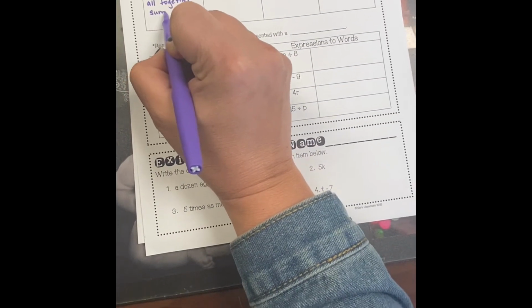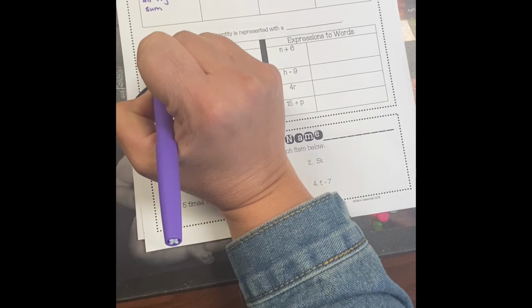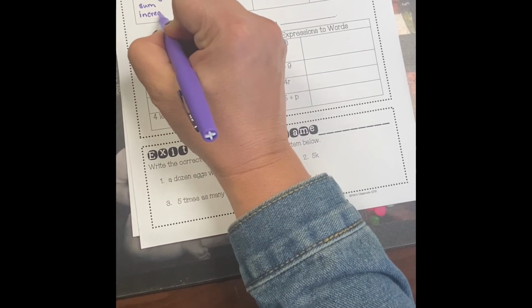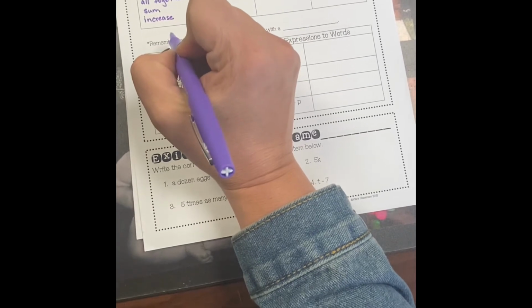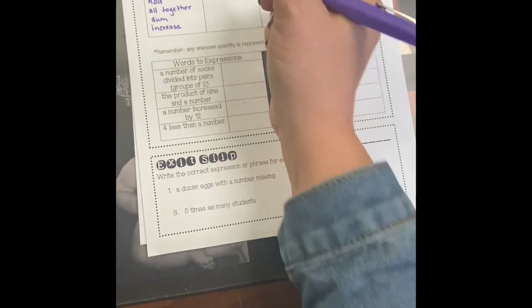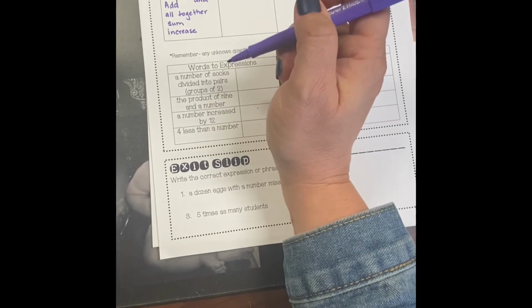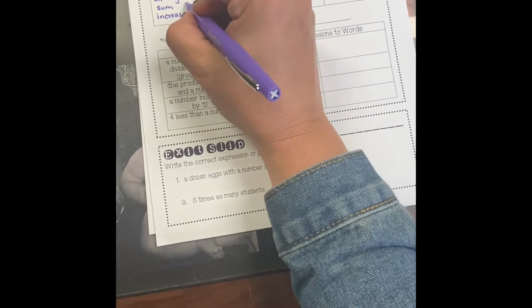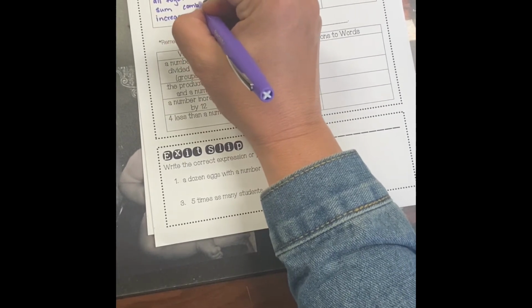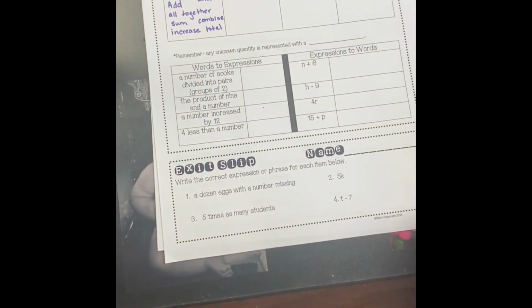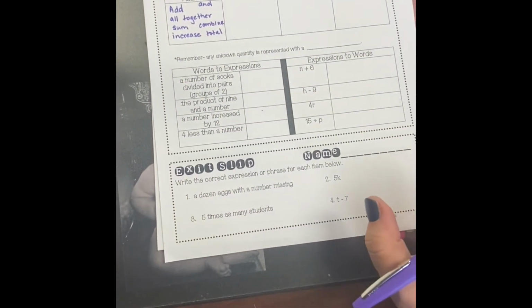So we have sum. We might see something like increase or increased. We might see words like and. I have 4 of this and 2 of that. Combined and total. Of course, there are more, but this is just a good list to get us started.